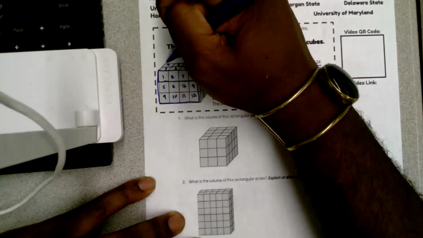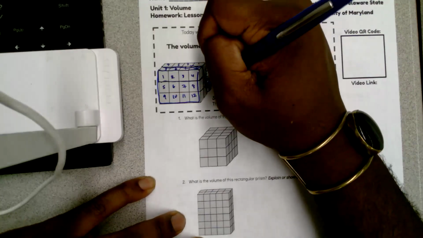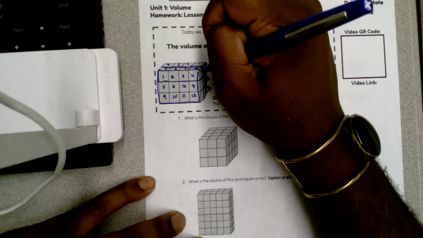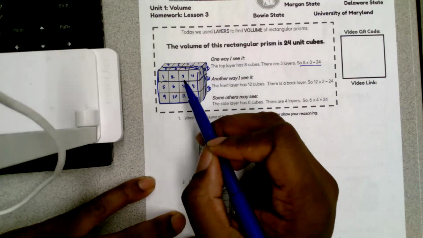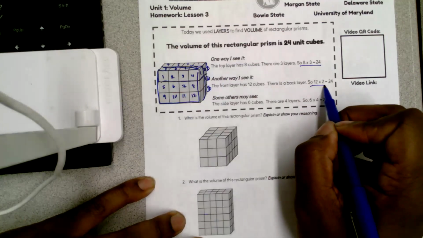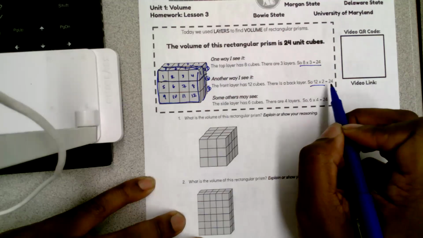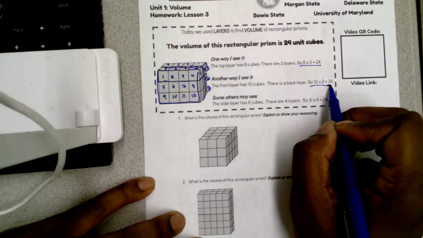And how many layers go behind? So this is 1, sorry, and then this is 2. 1 and 2. So there are two front layers of 12. So we can multiply 12 times 2 or add 12 two times. And you also get 24 cubes.